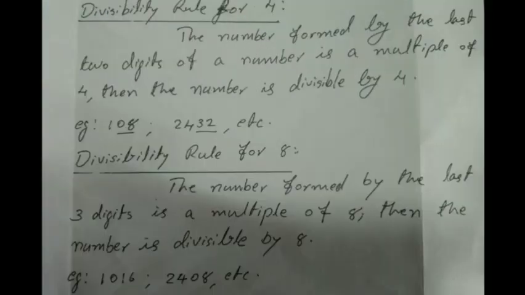Then we have discussed the divisibility rule for 4. If the number formed by the last two digits of a number is a multiple of 4, then the number is divisible by 4. Here if you look at the examples, 108: the number formed by the last two digits is 08, and 08 means 8. It is a multiple of 4, so the number 108 is divisible by 4. 2432: last two digits 32. 32 is a multiple of 4, so 2432 is divisible by 4.